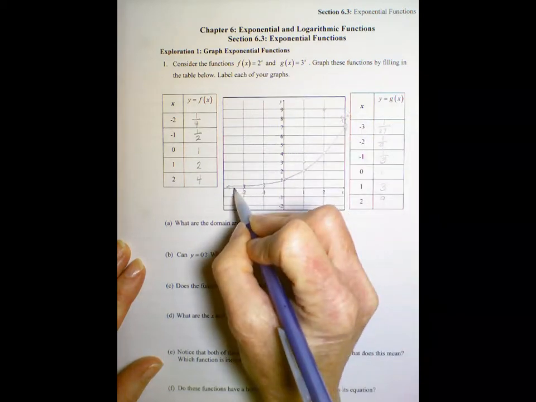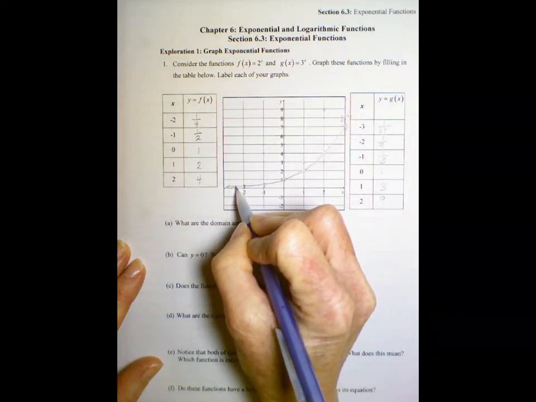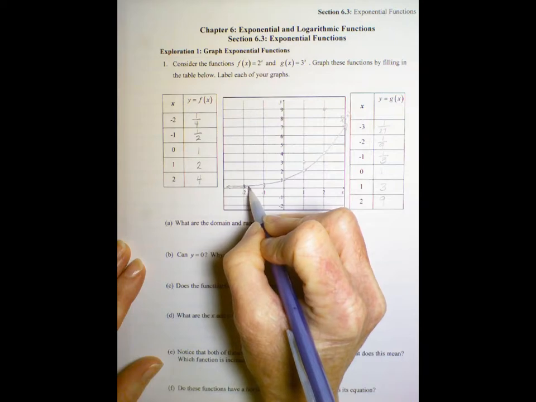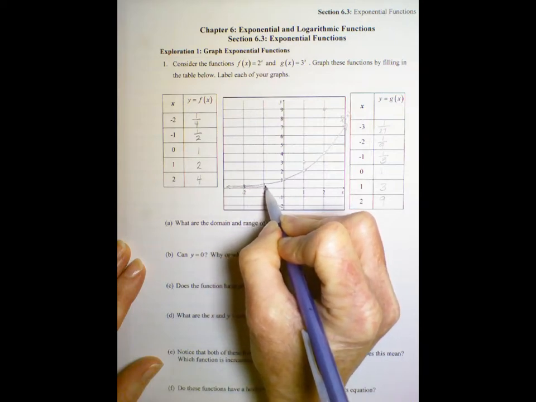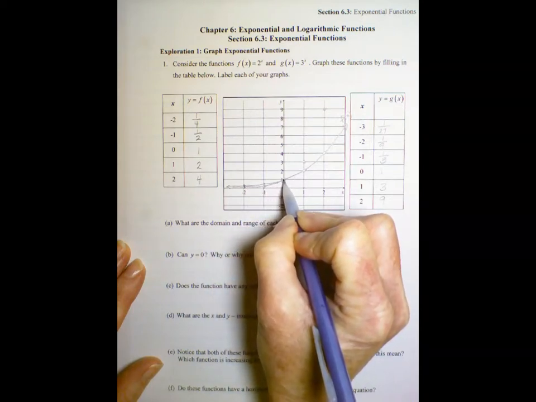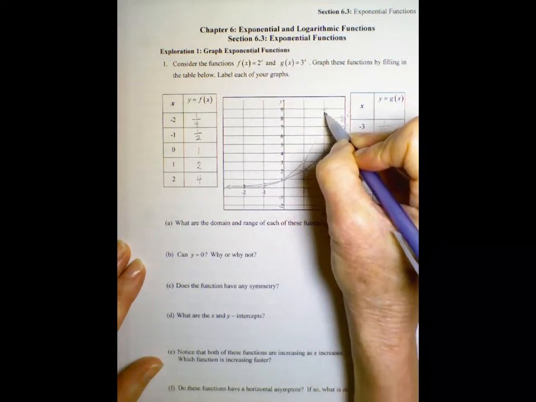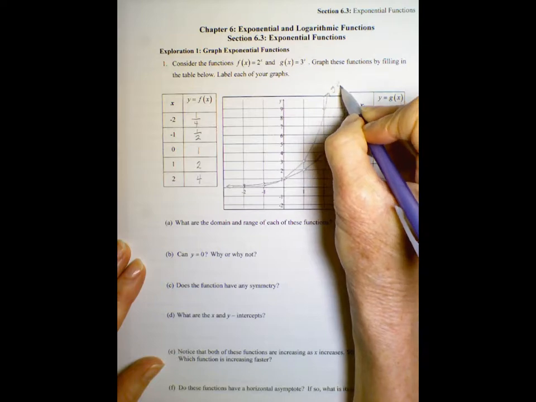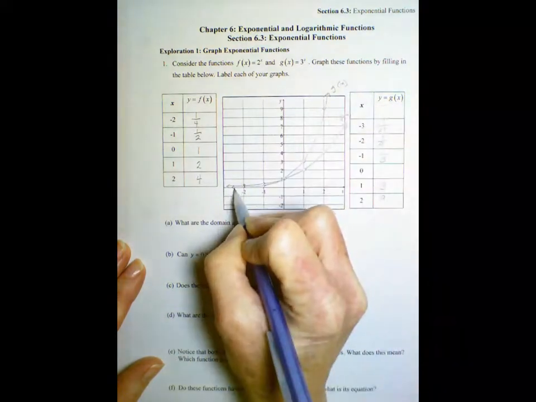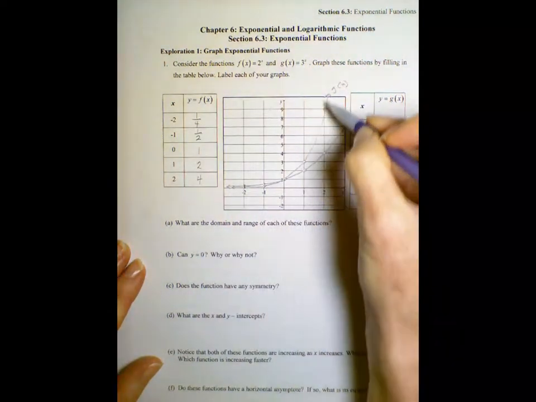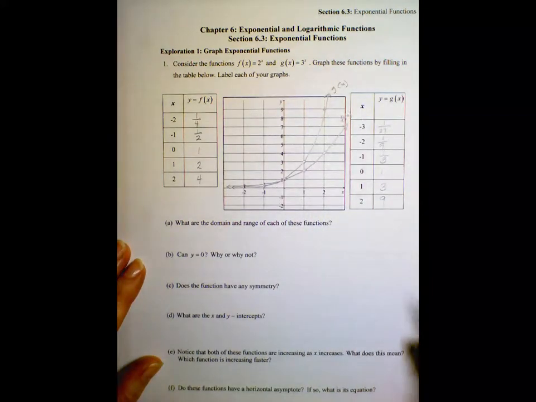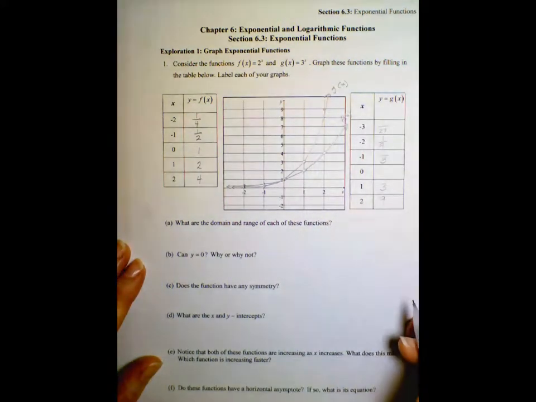So we start out here below, kind of skimming between the x-axis and the graph of f of x. At the point 0, 1, they come together, and then our g of x comes inside of the f of x and starts going up exponentially faster, right?